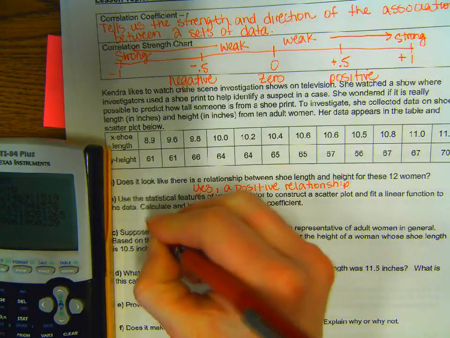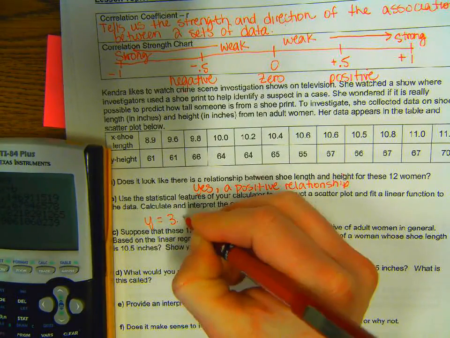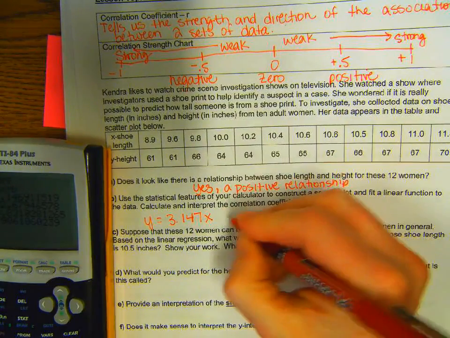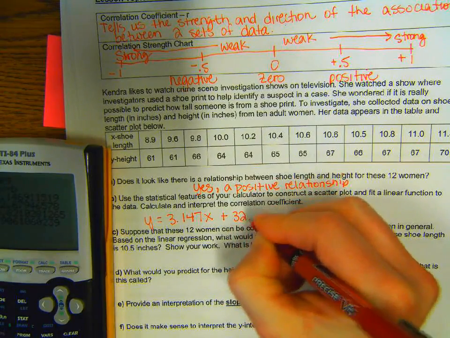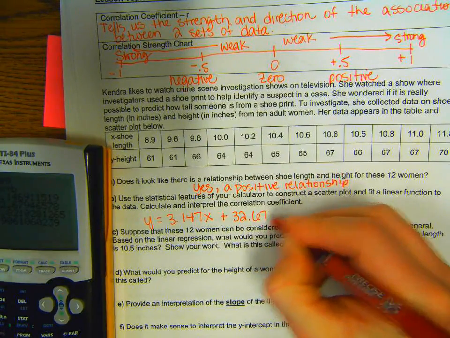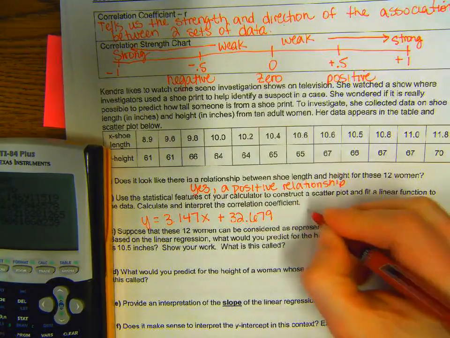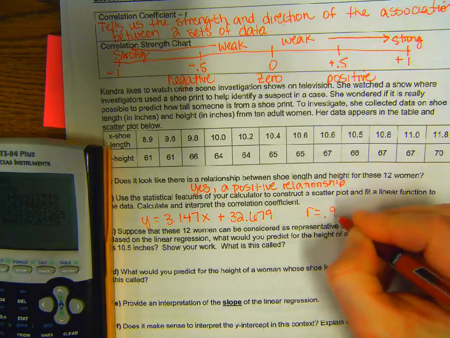So y equals 3.147x plus 32.679. I'm going to round to 3 decimal places. And I'm going to write down R. R equals 0.906.